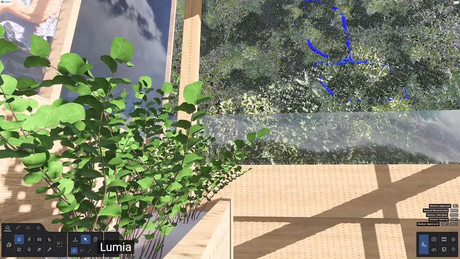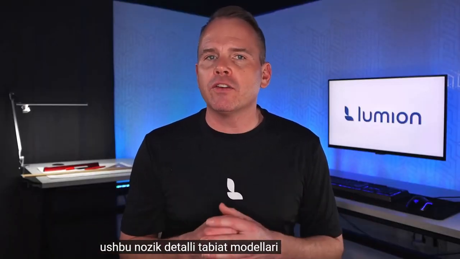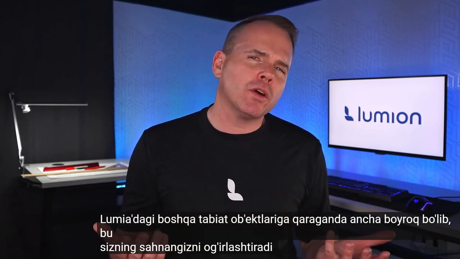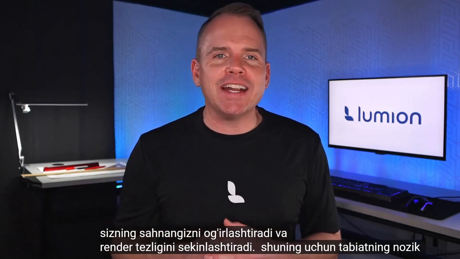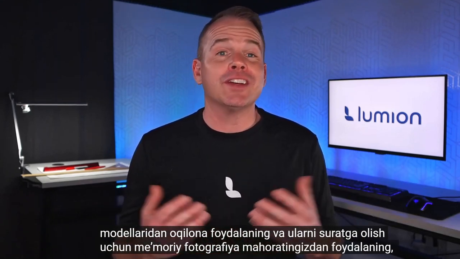Truly optimized for Lumion. Heads up, these fine detail nature models are much richer than the other nature objects in Lumion. As a result, they'll make your scene heavier and can slow down render speed. So use the fine detail nature models wisely and use your architectural photography skills to capture them.